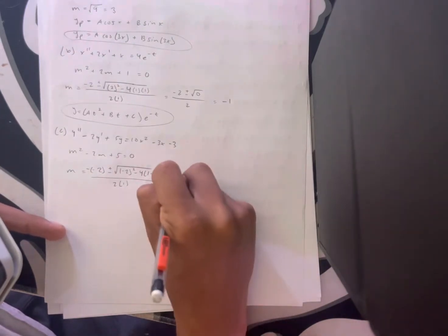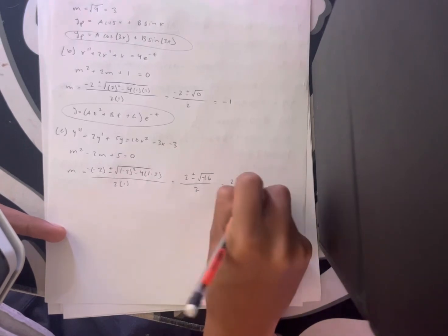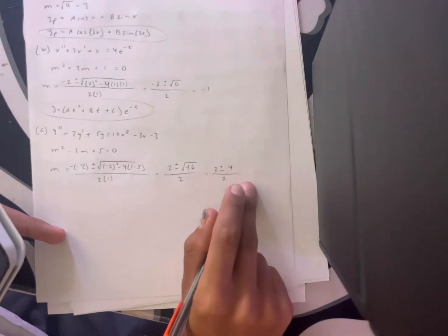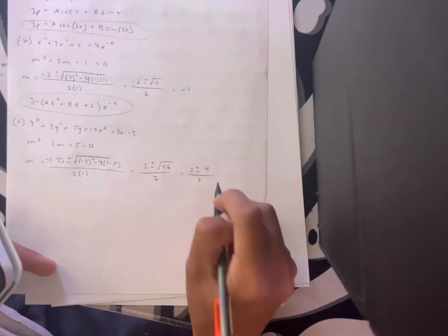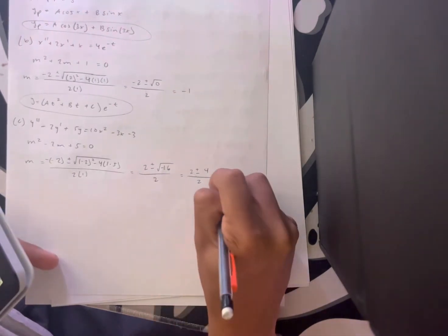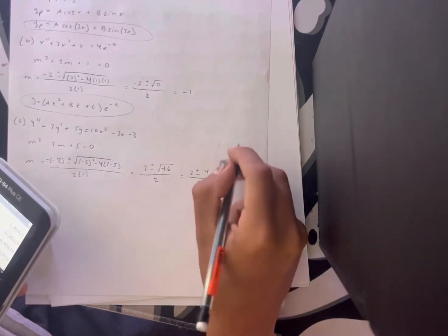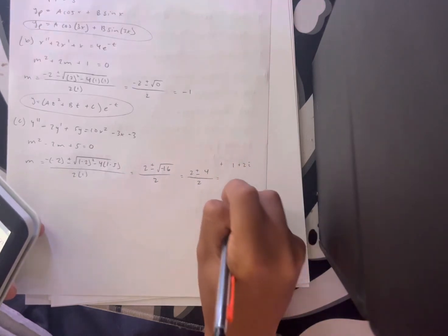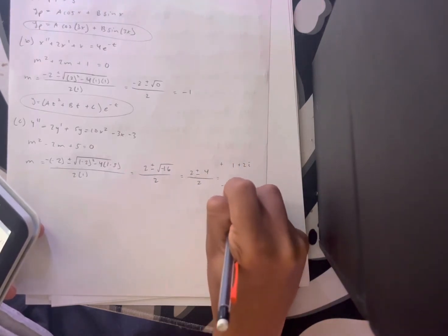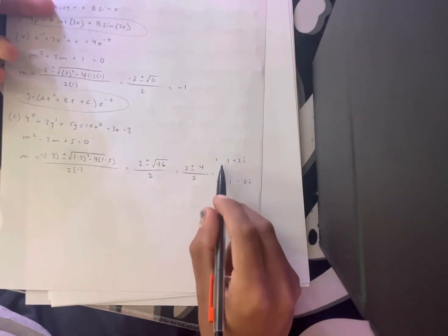So it's equal to 2 plus or minus 4i over 2. We'll have two outcomes as it's plus or minus. The plus side will be equal to 1 plus 2i, and the negative side will be equal to 1 minus 2i. So we have our two m values, but we're going to stick with the positive.